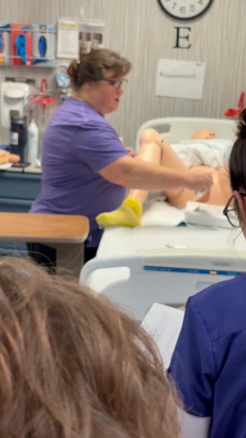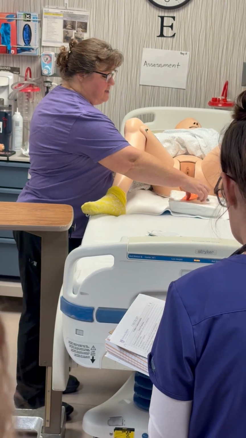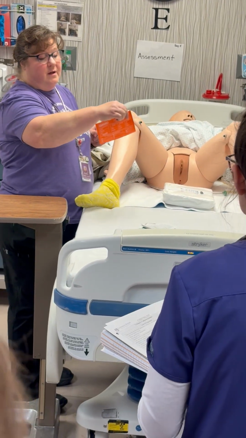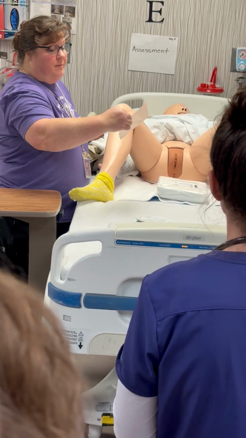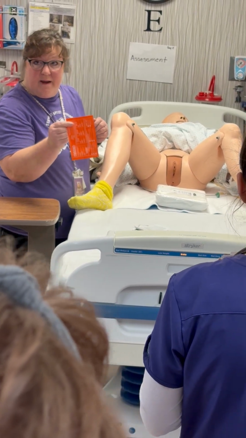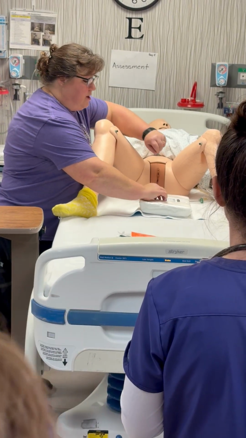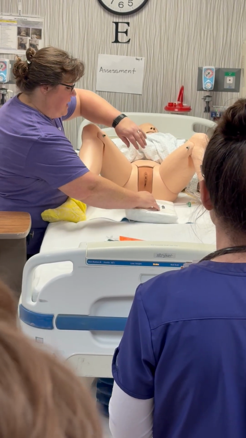These are all of our instructions. We already know how to do that. That goes in the trash. This, a lot of times they put on the outside of the Foley bag for your information if you want to put it on there. Not everybody puts this on there. That's trash. And then I'm going to open up my tray.